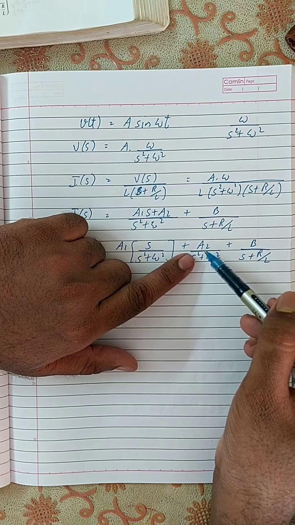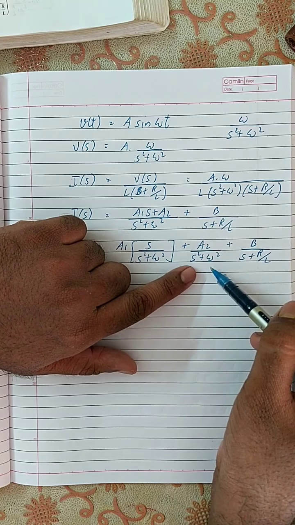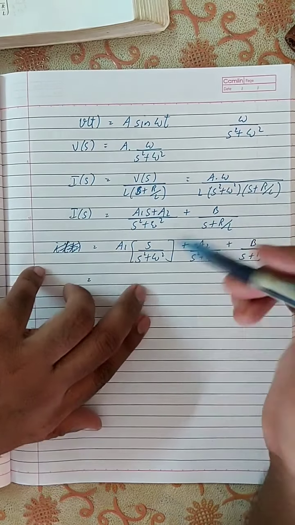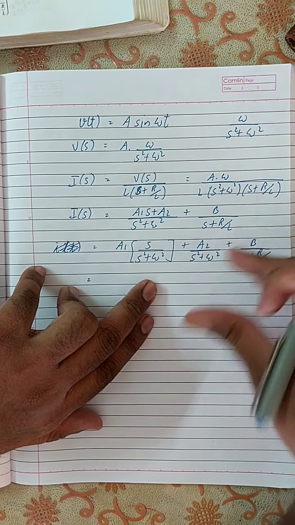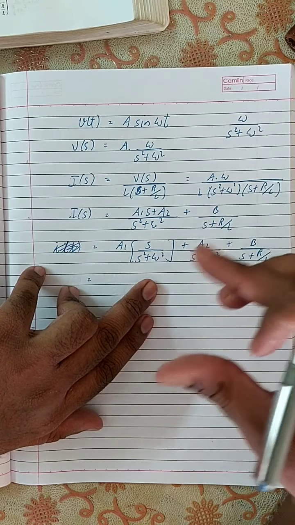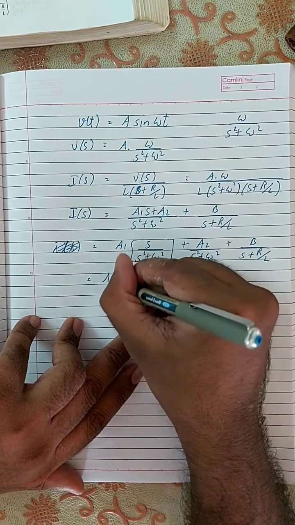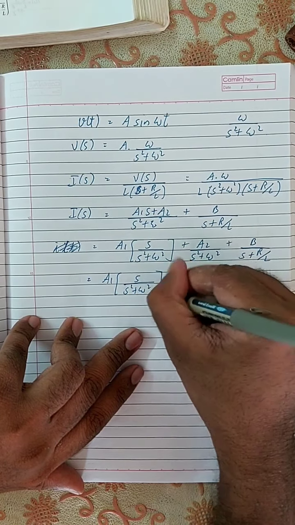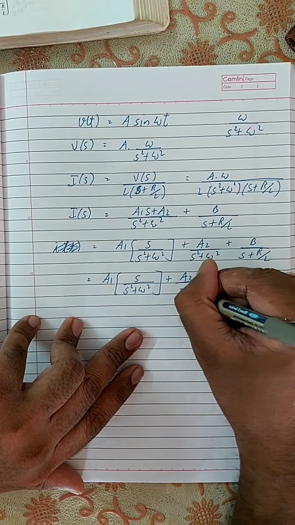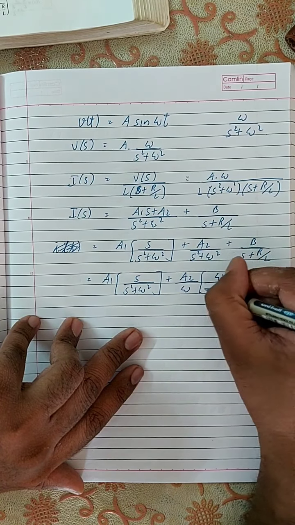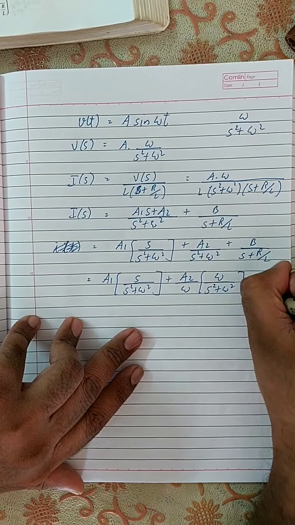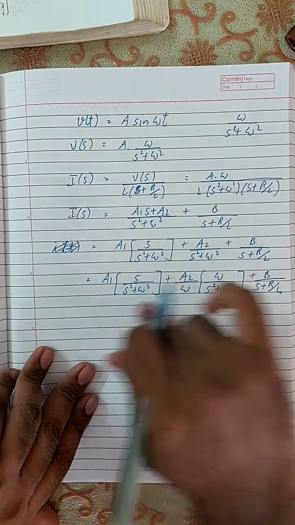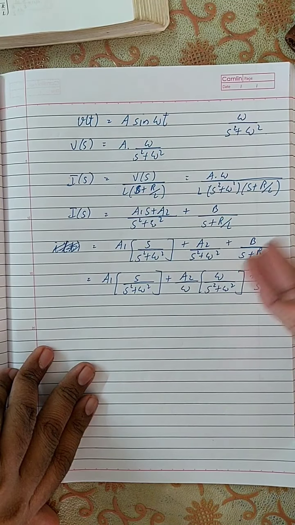Here you can see it is A2 into 1 by S square plus omega square. So what I will do is convert this form into a recognizable form. That's what I said in the beginning of this class: you need to learn to convert every denominator into a format which you recognize. So this will become A1 into S by S square plus omega square, plus A2 by omega into omega by S square plus omega square, plus B by S plus R by L. This is how the equation looks. So now you can find the Laplace inverse.